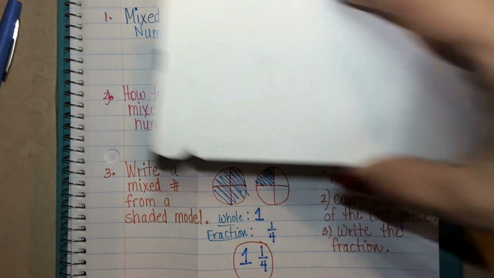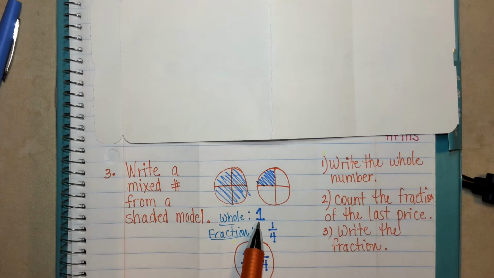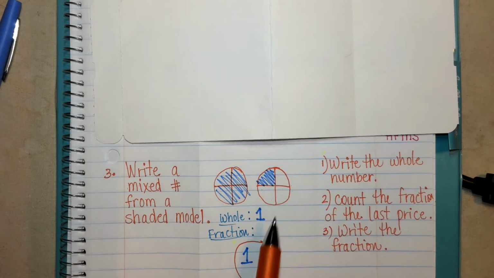Okay, these are the steps. You write the whole number, you count the fractional part of the next piece, and then you put it together and write the fraction.